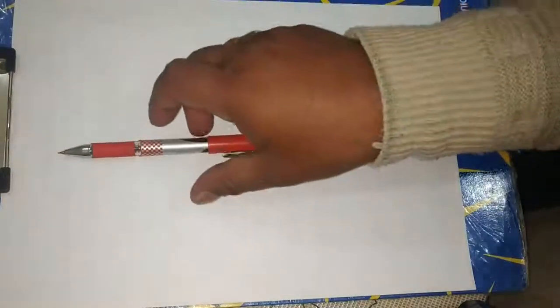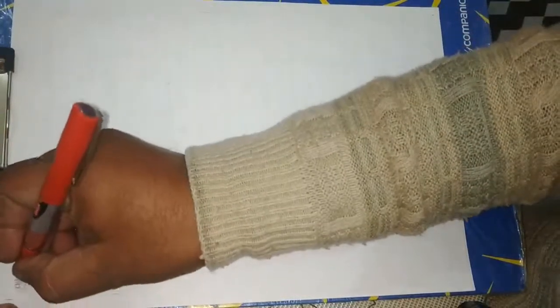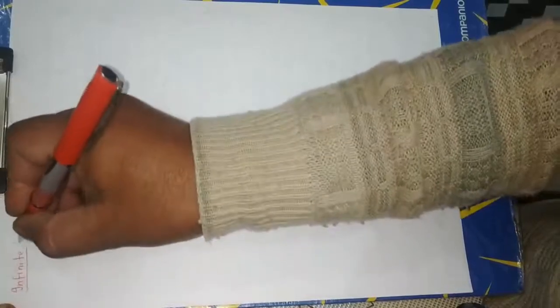Today we will discuss infinite series convergence. Okay. Now first, the definition of infinite series.